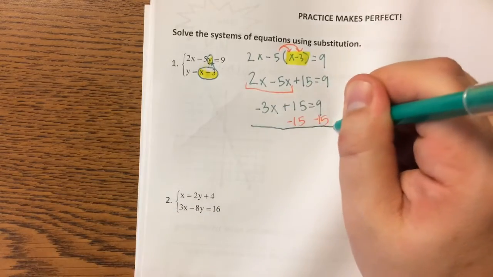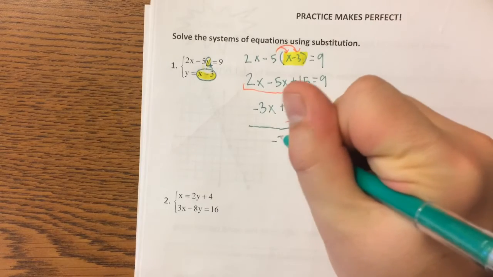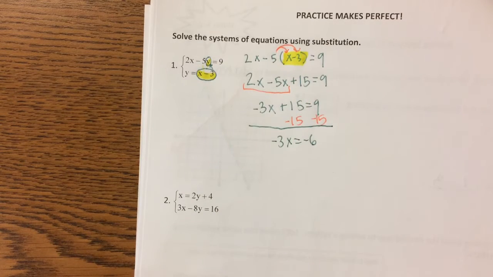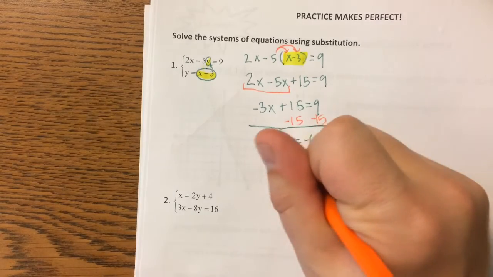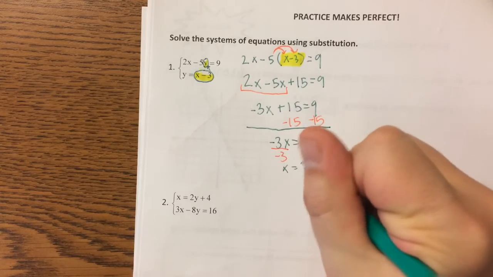Oh, this one's kind of tricky. What's 9 minus 15? Negative 6. Okay, so we've got negative 3x equals negative 6. So what is x going to be? 2. So that's half of our answer, right?